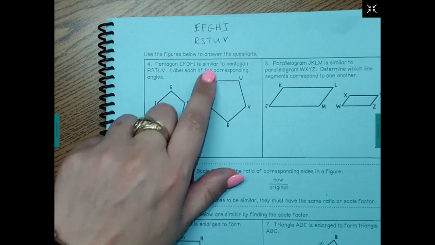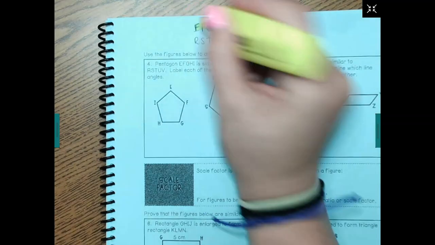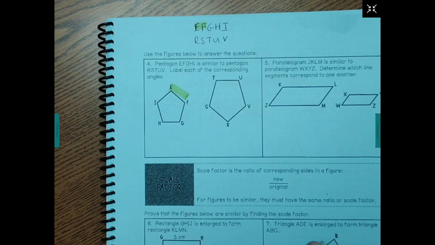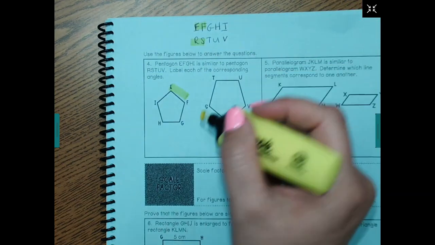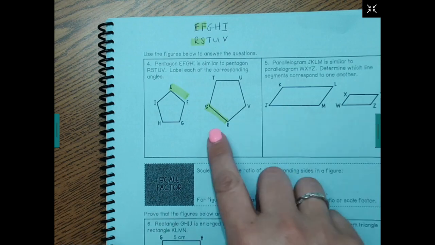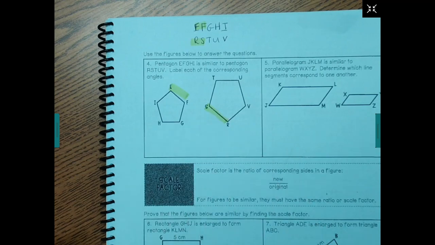Because this tells me it's similar, I already know that to be true. But I need to know what sides go with what sides, because in 7th grade, the big thing is they want you to be able to find the missing length. So the first 2 letters are E and F. Highlight that whatever color you want. Now, what are the first 2 letters of the other shape? RS. Now, if I accidentally put SR, is that the same thing? Is RS talking about the same line as SR? Yes, they're the same. So the order doesn't really matter. It could be either way. They're not the same size.